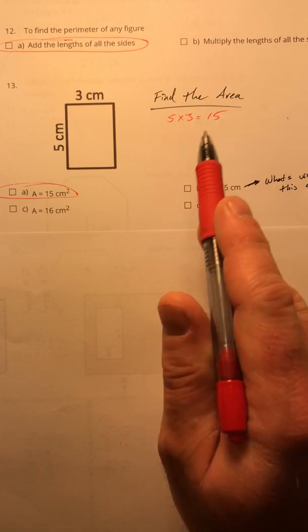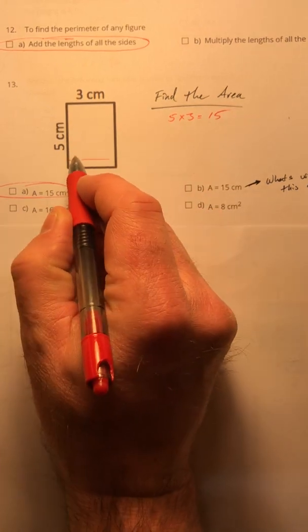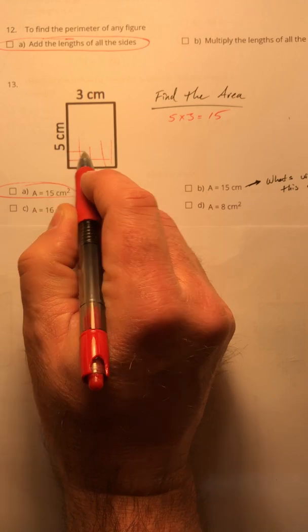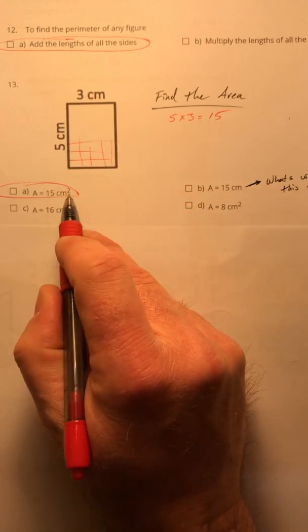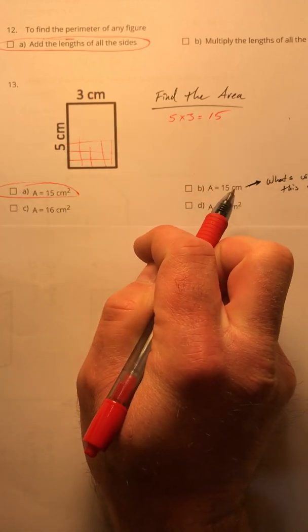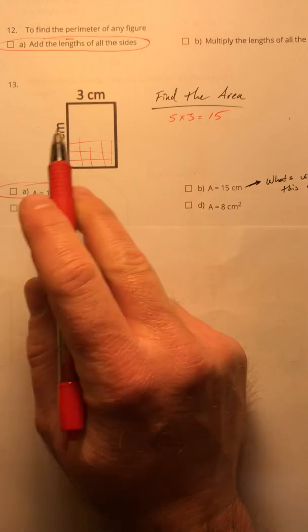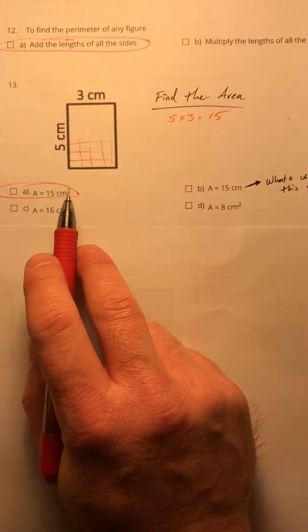Because we're talking about area, which means how many little boxes are fitting inside this thing. So we have to be talking about square centimeters, not just regular centimeters. This answer could be like the answer for the perimeter, the distance around it. But when we talk about area, our units are squared.